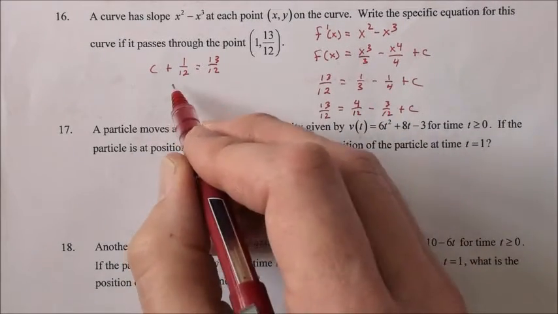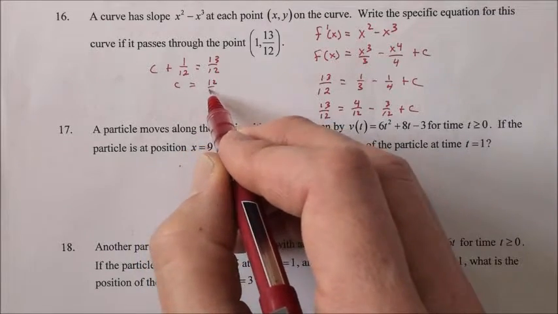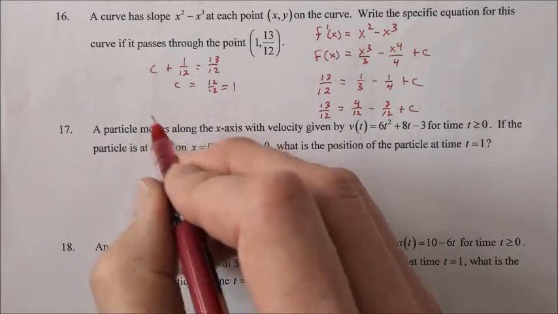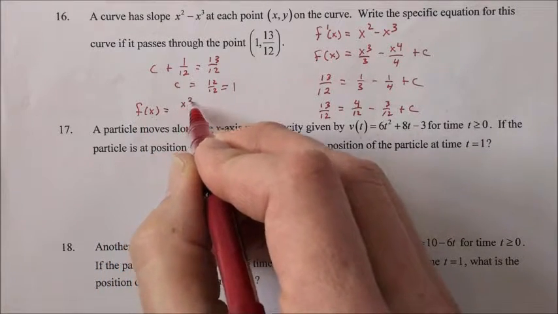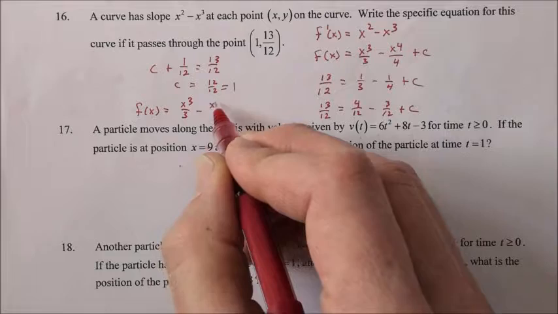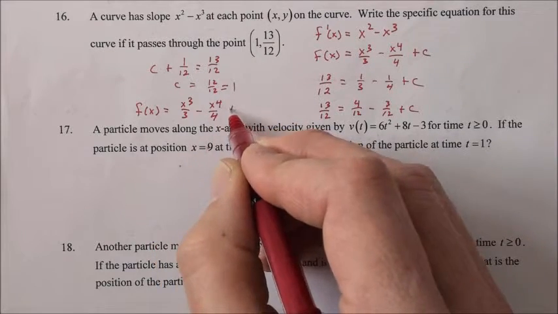We subtract a 12th from both sides, so c is equal to 12 over 12, which is the same thing as 1. And if c is 1, then f of x will be x cubed over 3 minus x to the fourth over 4 plus 1.